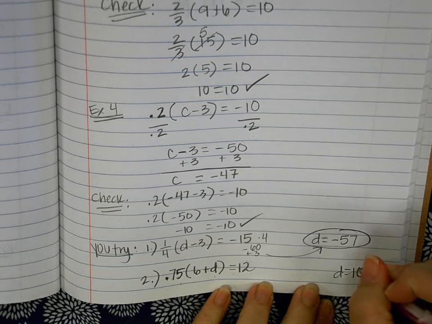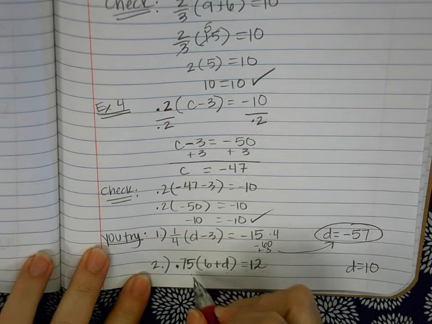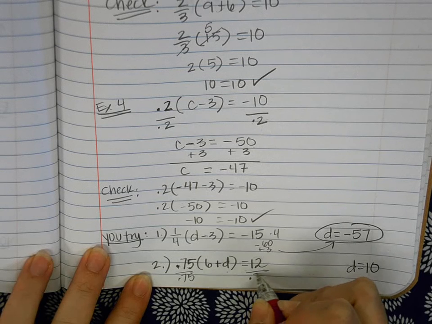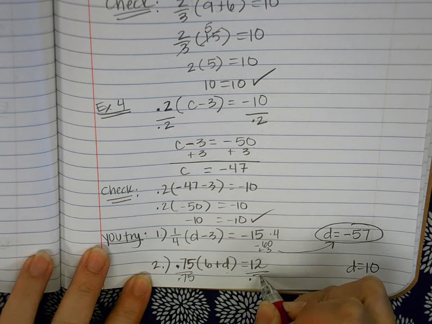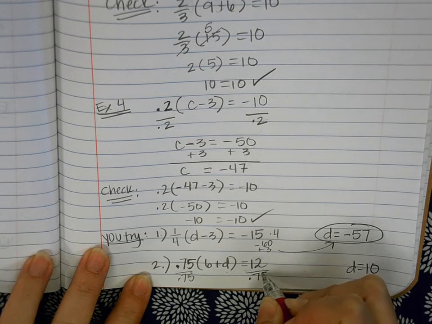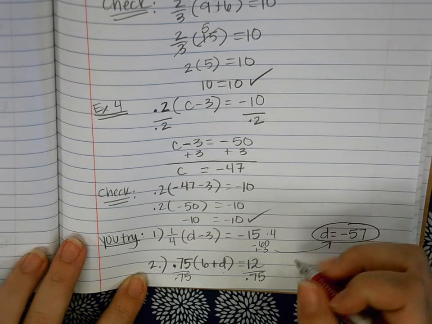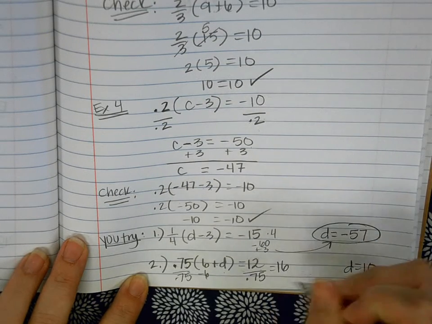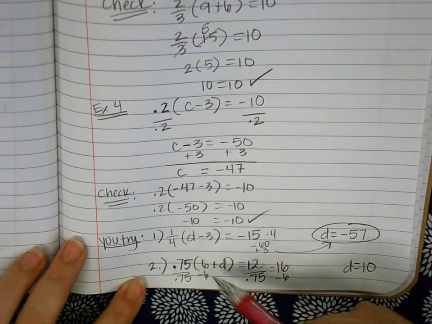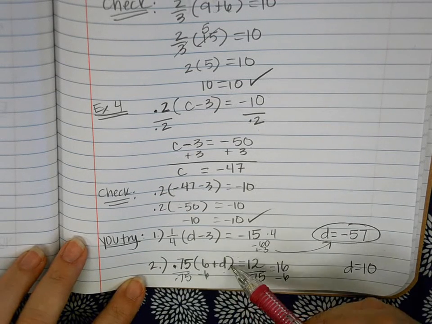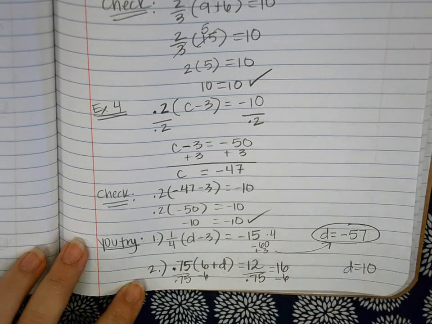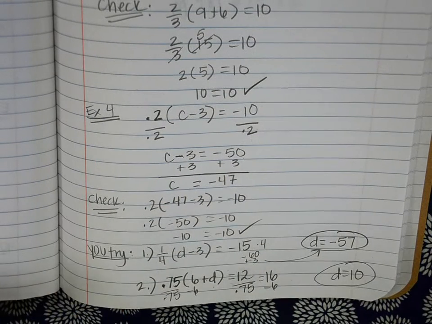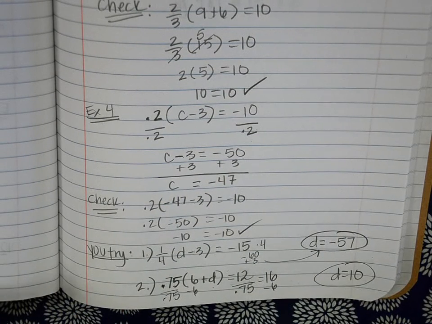Good. So, first we divide by 0.75, right? And what does that give you? What's 3/4 of 12? 16. Okay? So this is 16. So then you have minus 6, right? And that's 10. And if you plug it back in, you get 16. 3/4 of 16 is 12. Any questions on that one? Just calculator work, really, right?